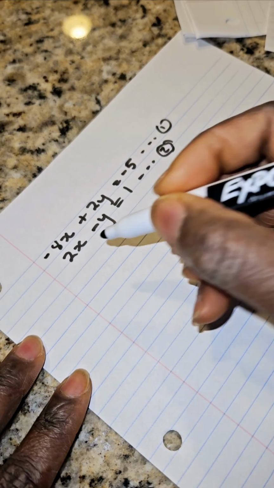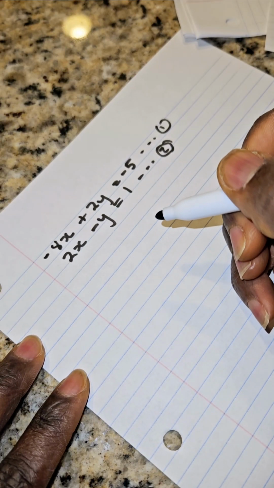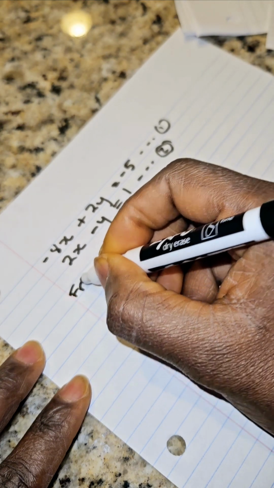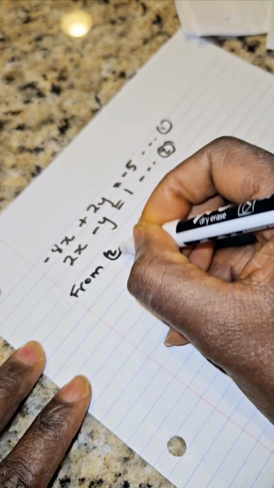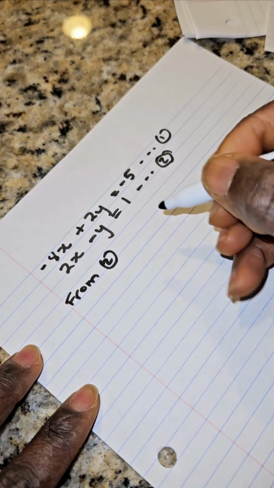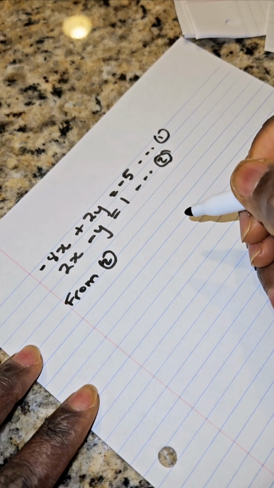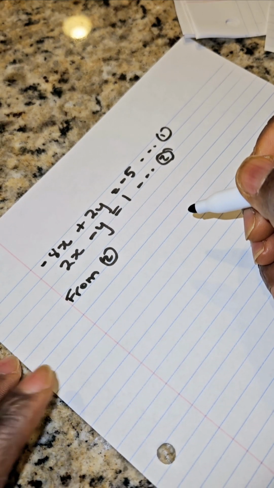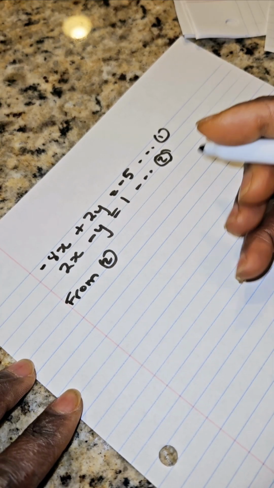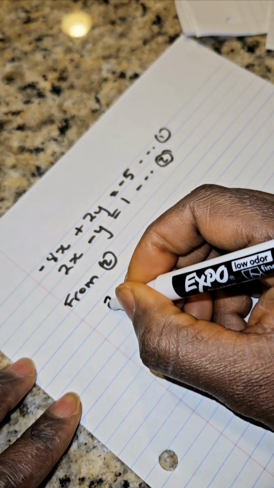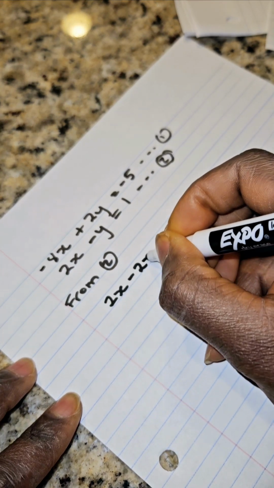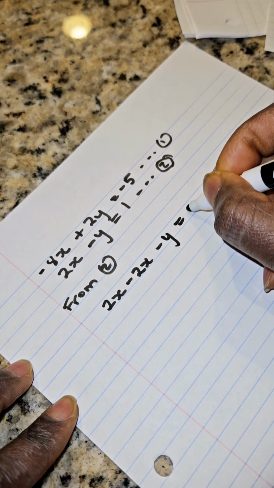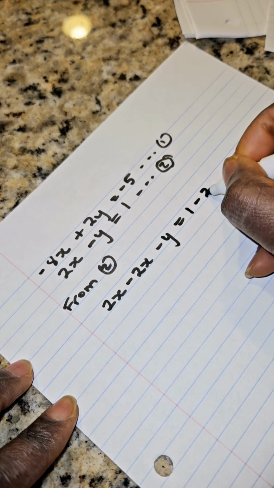So what I'll do is, from equation 2, if I subtract 2x from both sides of the equation, I will have 2x minus 2x minus y equals 1 minus 2x.